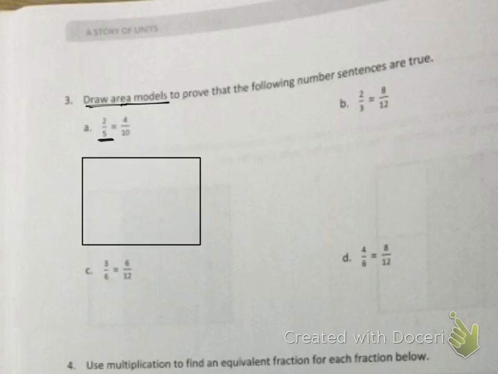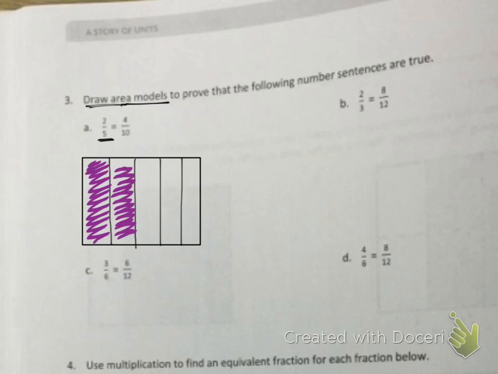All right, I've got 2/5, and I'm going to shade in 2. Now I am going to rewrite this problem on the side here. What we need to realize is what multiplication we are using: 2 times what equals 4, 5 times what equals 10? It's got to be the same number. Once we realize what it's being multiplied by, this helps us understand how many rows we're making. So 2 times 2 equals 4, and 5 times 2 equals 10.